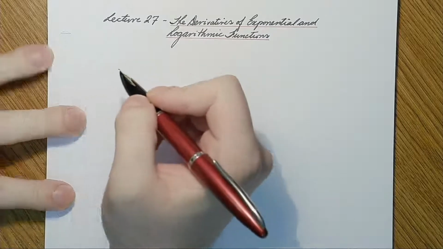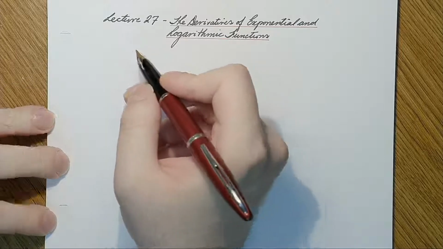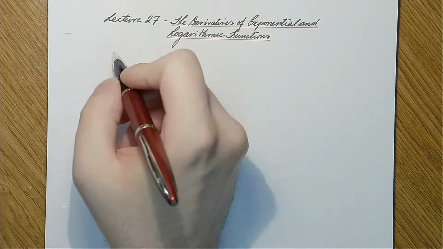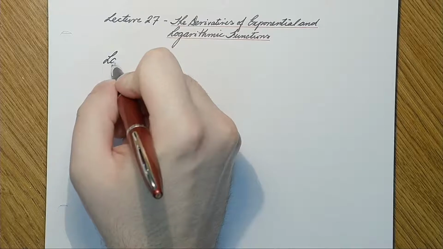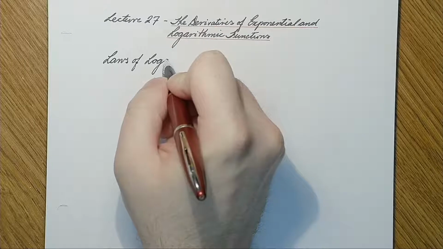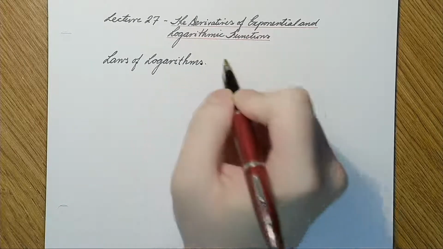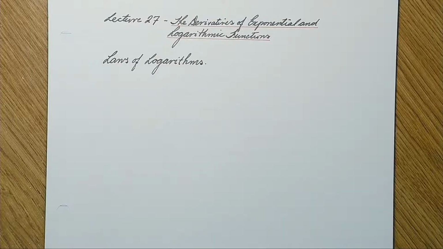But I think I have just a little bit of housekeeping before we move on, because I'm not sure if this was covered in your previous courses. So we had the laws of exponentials, which we had done previously as review, but I'm not sure if you had seen the laws of logarithms. Just a show of hands in the chat if you know what I'm talking about in terms of what the laws of logarithms are.